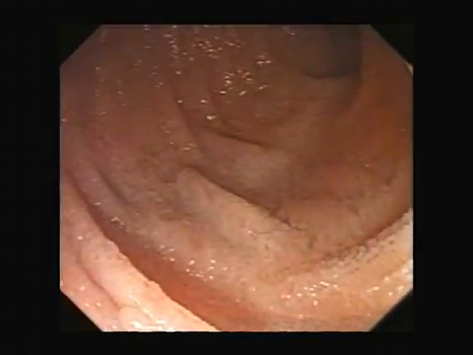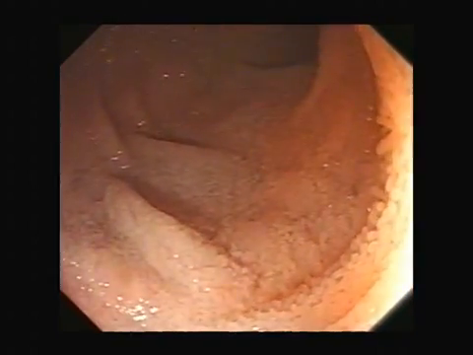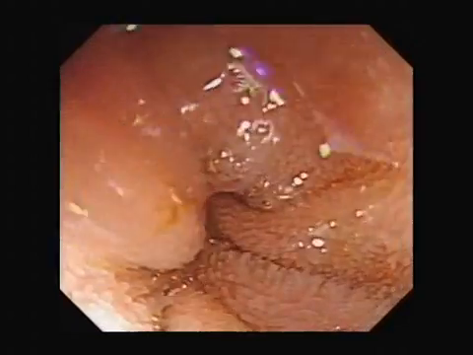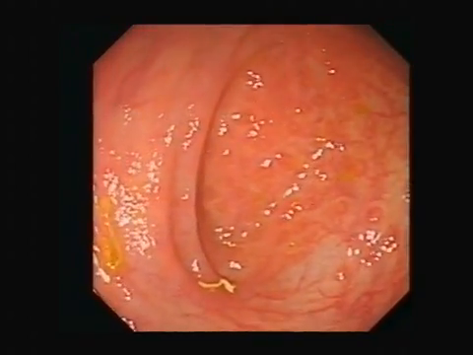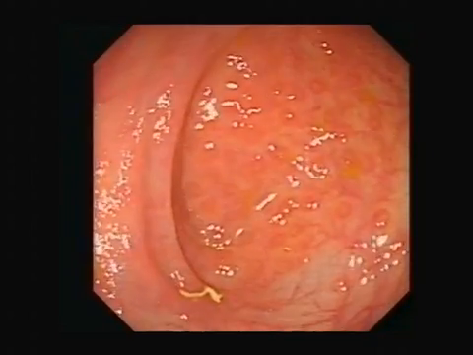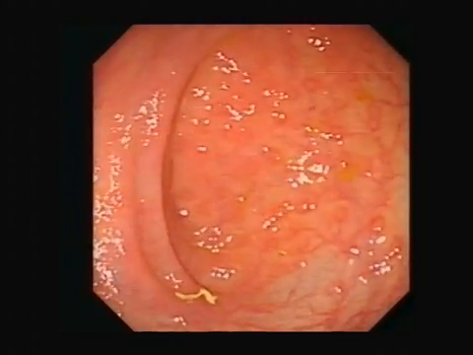Ileal villi can be relatively short, even when seen underwater. Or the villi can be longer. And there may be lymphoid nodules in younger patients. The appendix region, too, often has prominent lymphoid follicles.